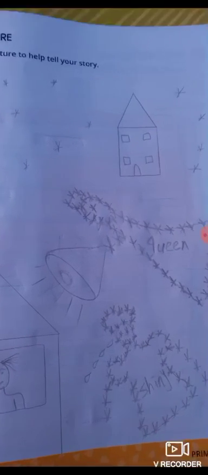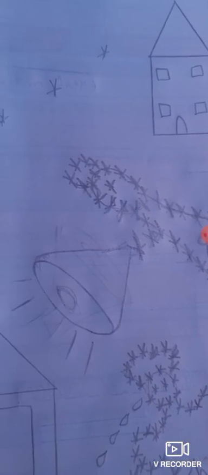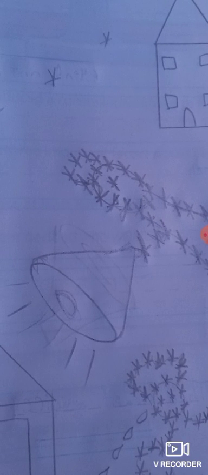And this is the home of Princess Shiny in the night sky. And this is the queen, her mother, who came to take her. She is shouting and speaking very loudly to find her daughter, Princess Shiny.